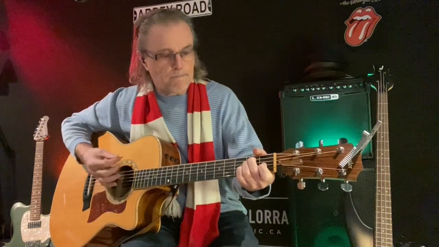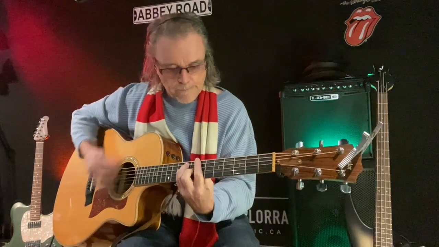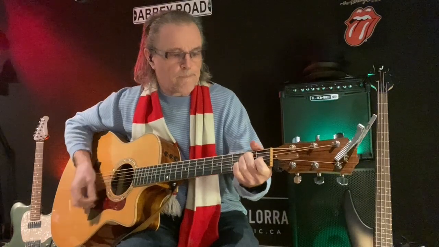Okay? It sounds the same, right? Because we're playing the same numbered chord, but in a different key. And that's the relationship of the numbers to the keys, right? Why we number the chords, so we can transpose. And that's what we just did.